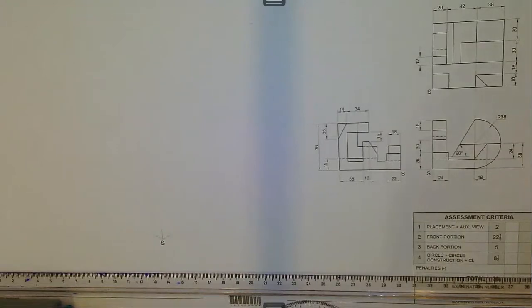are going to present the object in isometric. Pictorial views by nature would have some element of distortion here and there in terms of the size, in terms of the angle at which you are looking at the object. So we want to make sure that we create an auxiliary view that would enable us to come up with the necessary views. We also want to draw the front portion, the back portion, and we look at the circle construction, the circle itself and the method that we use in order to construct that.